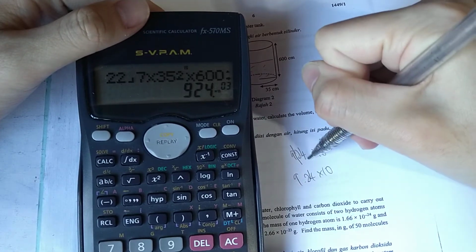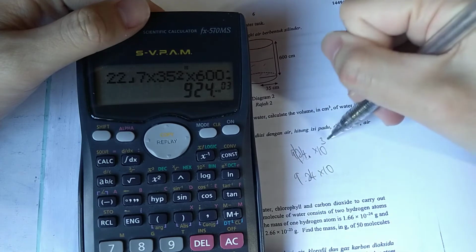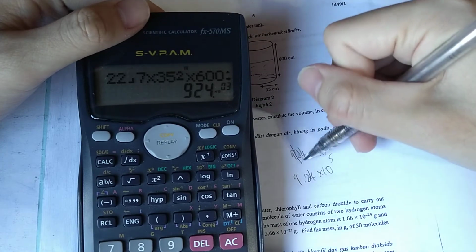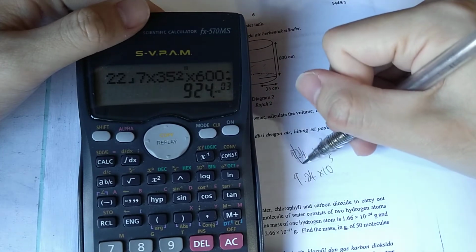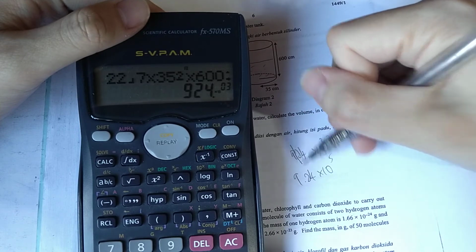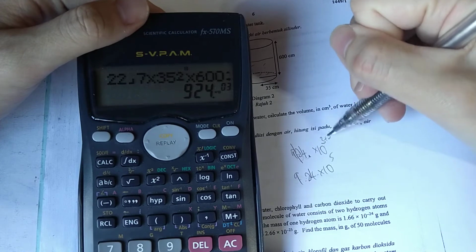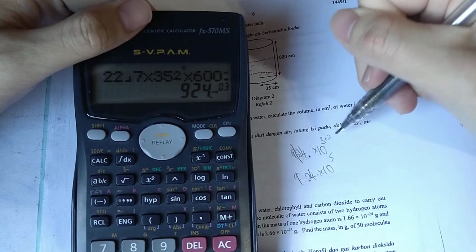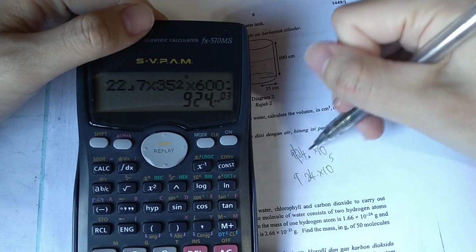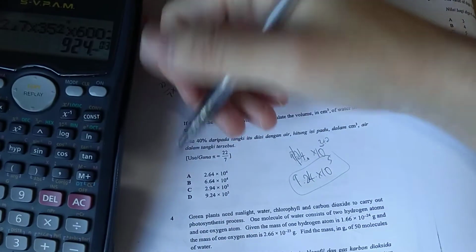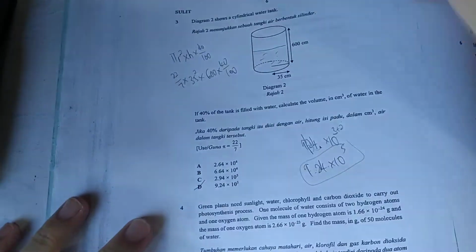So when you move the decimal backwards 2 times, then here you have to plus 2, so it becomes 5. Why plus? Why not minus? Because your number is getting smaller. Can you see? 924 becomes 9 point something. So obviously your number is getting smaller, then the power should get bigger. That's why I plus. But why 2? Why not plus 3? Why not plus 4? Because I only moved 2 times, right? So that is the answer. So the answer should be D, right?